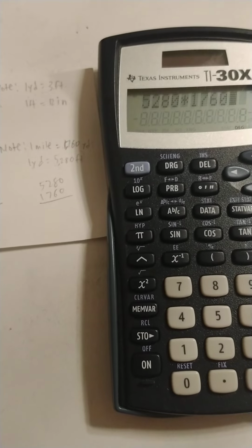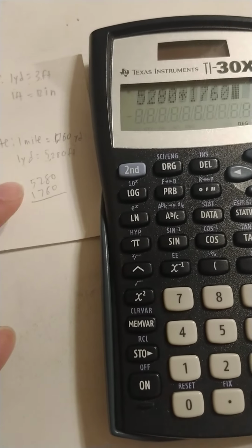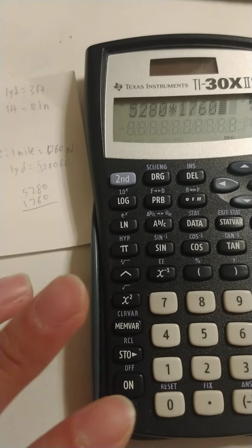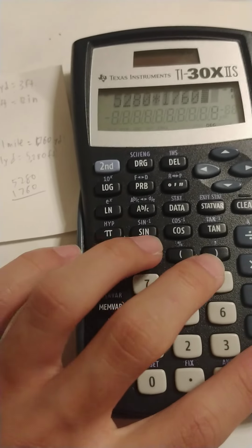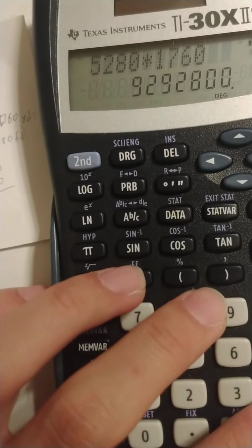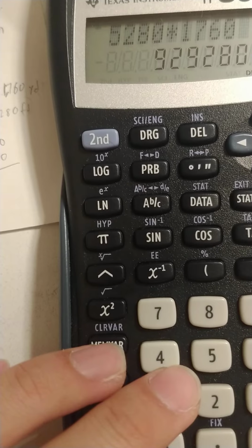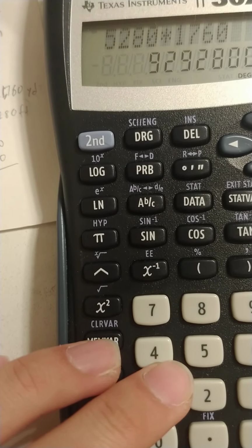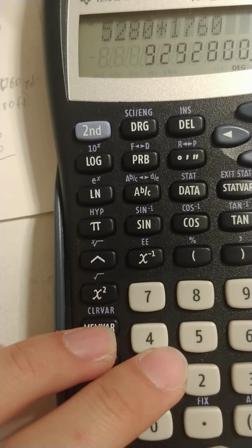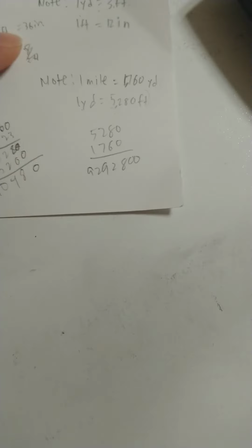So this is going to be a bit long. So we're going to use a calculator for this one. Alright, so when we type this equation into our calculator, 5,280 times 1,760, and that equals, wow, that's a big number, but that is 9,292,800. Alright, so we have that.